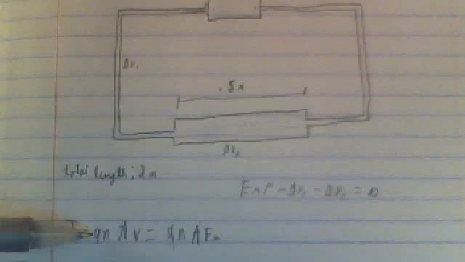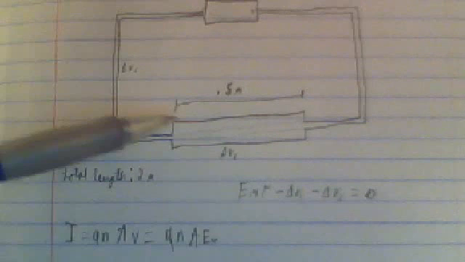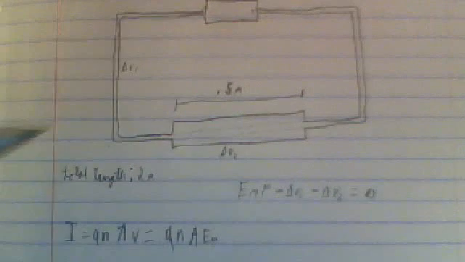For instance, Q, N, and U are equal for each thickness, because that has to do with the material it is. So all we have left is A and E, and the reason they're related is because the current has to be equal in every part of the wire.